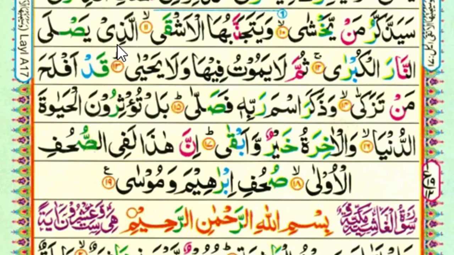Alladhi, zal we read in soft sound and also we long due to ya madda. Alladhi yasla, swad we read in heavy sound, la we connect with the noon, we make gunna here, and also we long due to alif madda. Ra we read again in heavy sound, yaslan naral kubra. On the ba we make qalqala, ra we read in heavy sound, kubra.